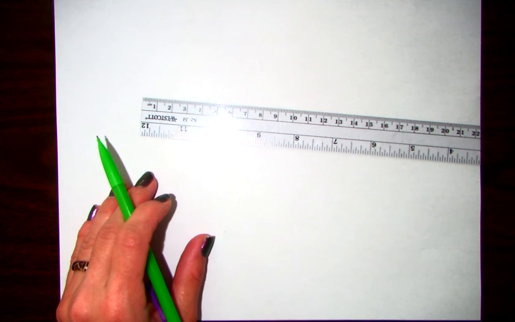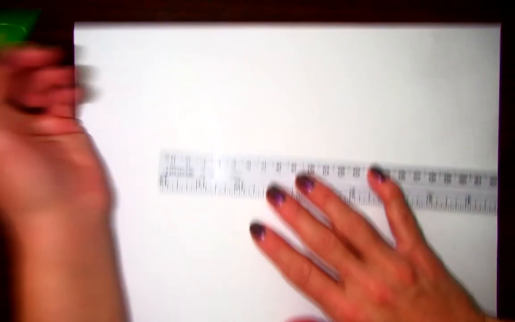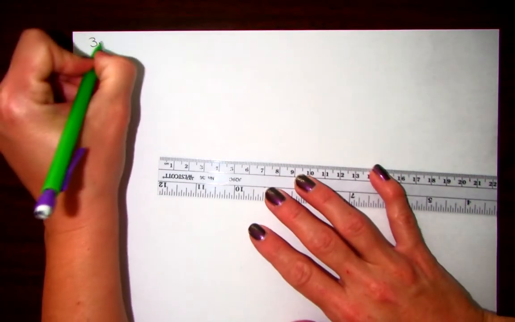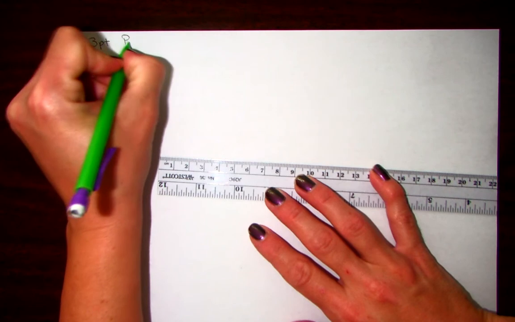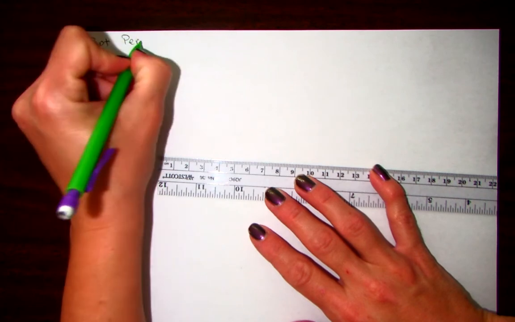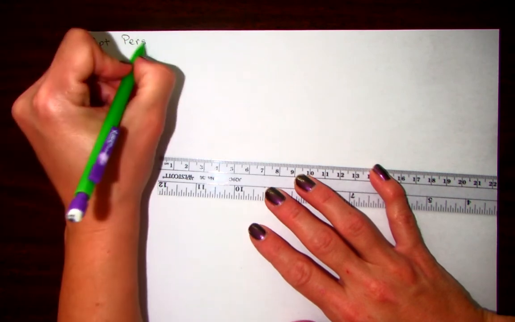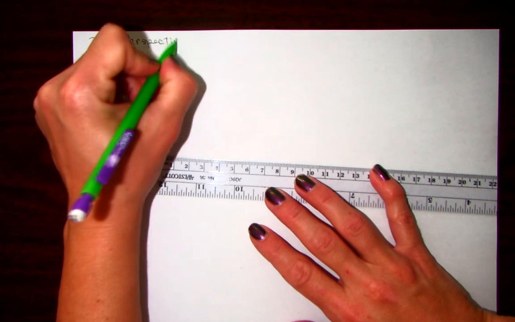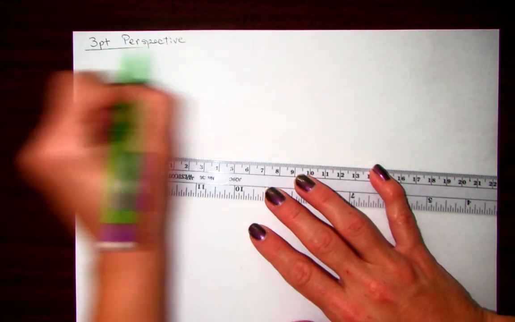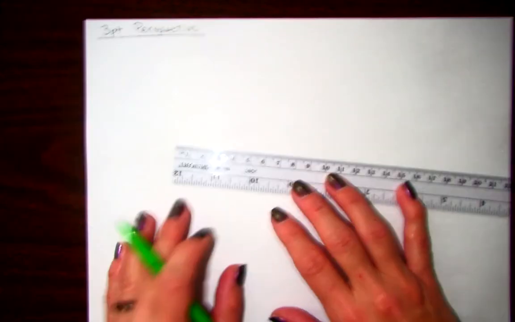Okay, guys, so we are going to start our 3-point perspective. I would go ahead and just label this in your sketchbook. Perspective. Don't judge me. Sometimes I still have to sound out my words.